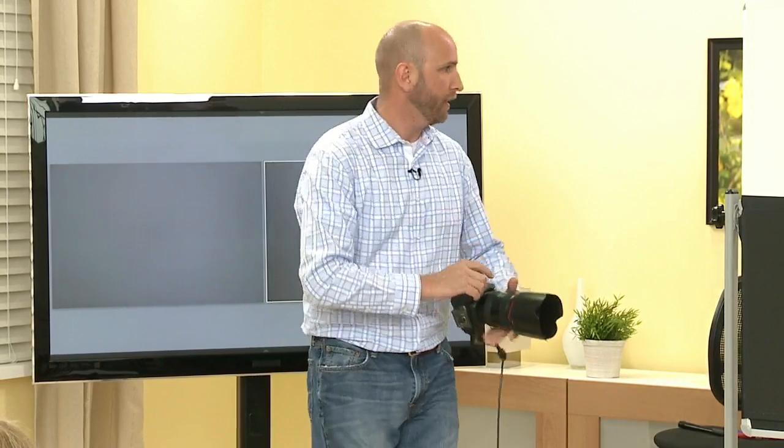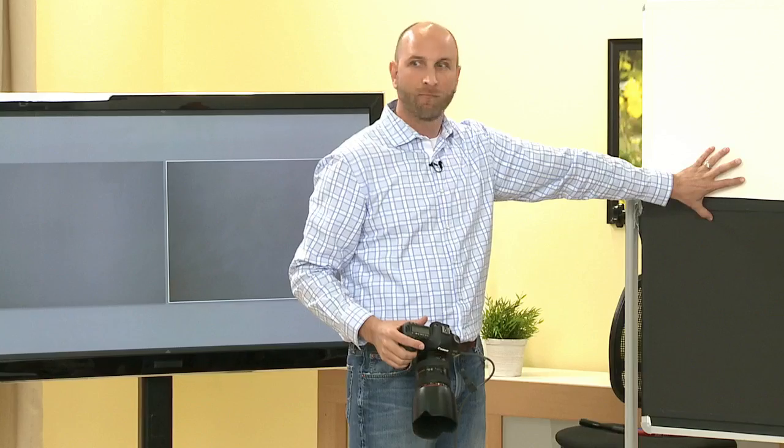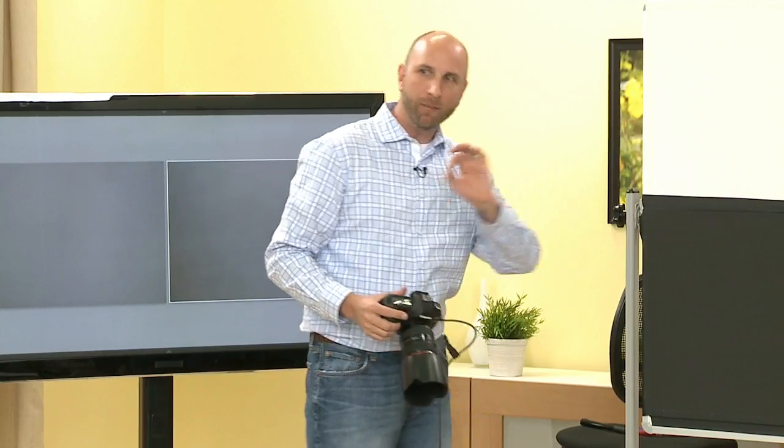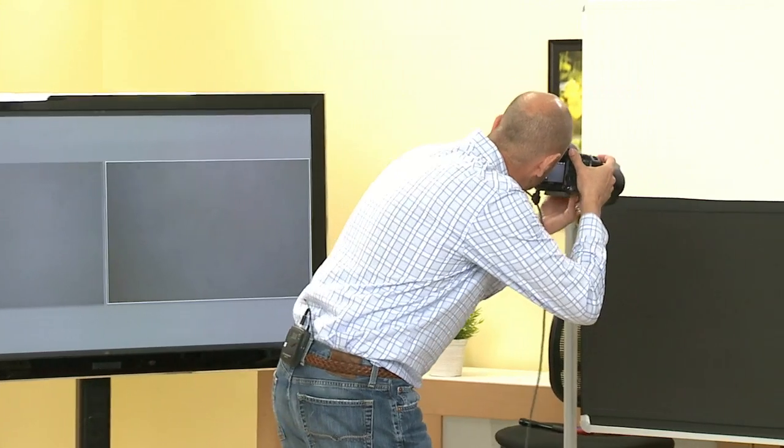Now watch this. I'll take a picture of both of these at the same time. Now if I take a picture of both of these at the same time, what do you think is going to happen? It'll separate the two. Right, because it'll average them out, and black and white averaged out will be gray. And so let's take a peek and take a look.